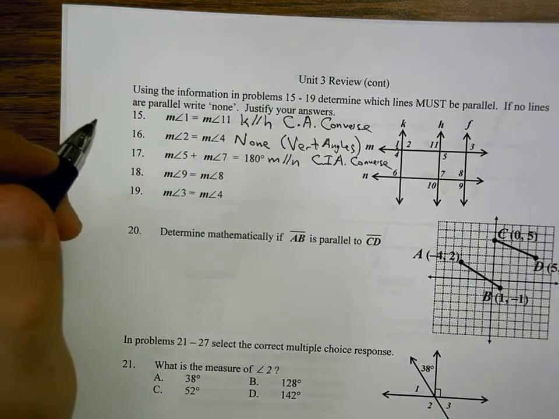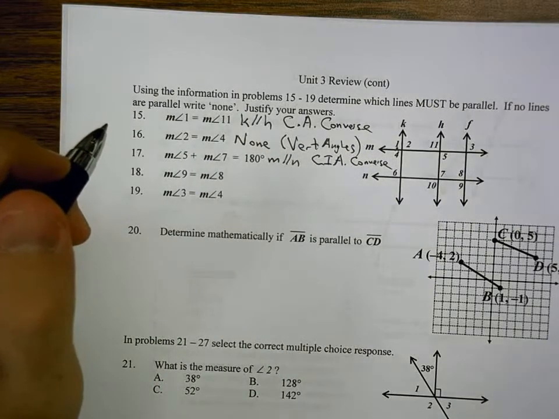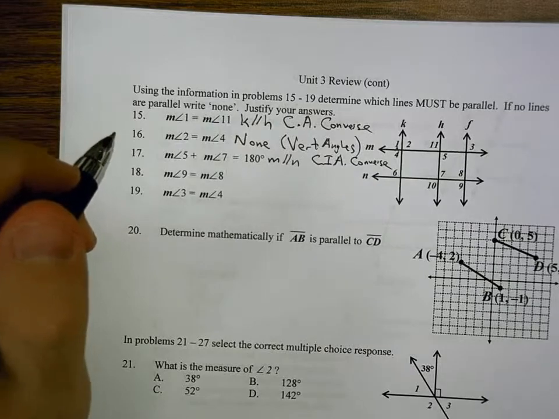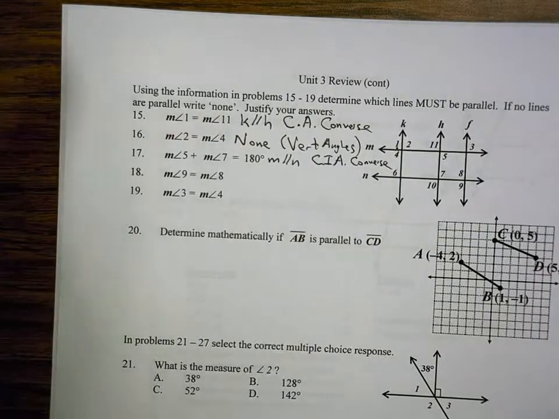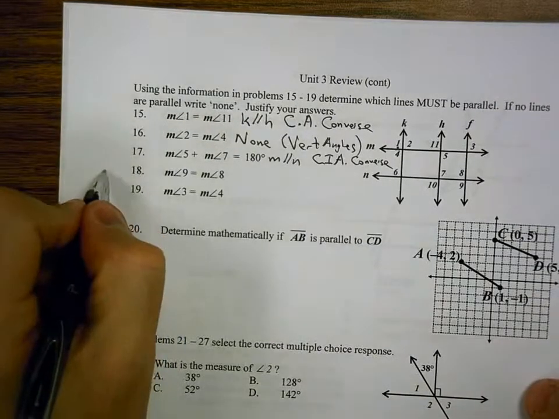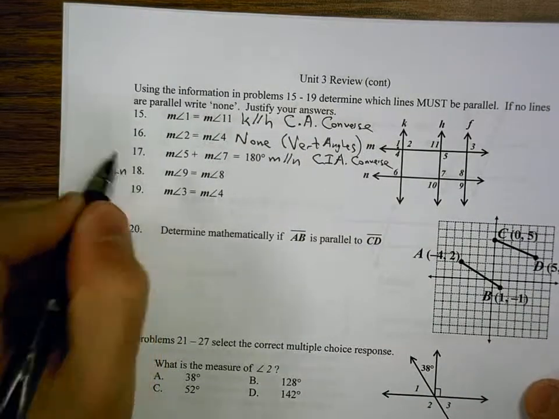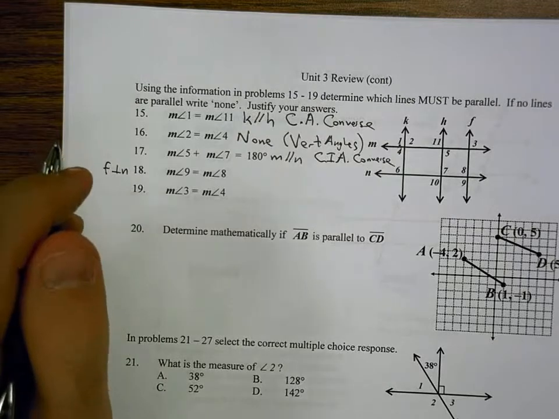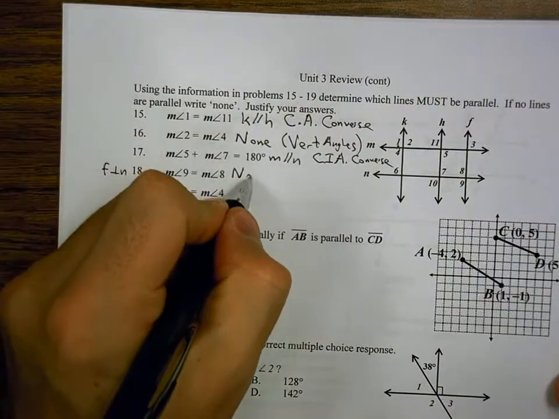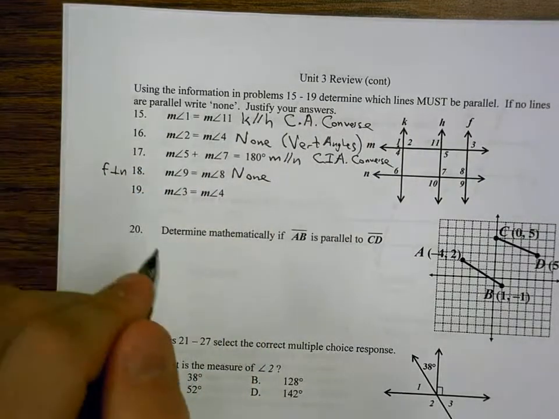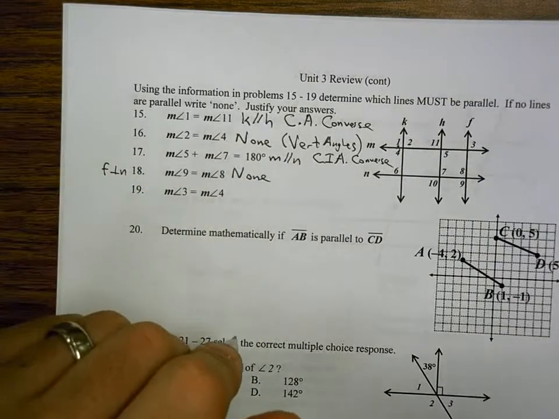Okay, next we look at 9 and 8. 9 and 8 are a linear pair and they're equal, which actually means they're both 90 degrees. So if the question asked which ones are perpendicular, by this problem we know that F is perpendicular to N. Unfortunately, that's all we know. We don't know anything else, especially about parallel, so for the sake of the question we'll say none. But if you notice they're perpendicular, that's a good thing.